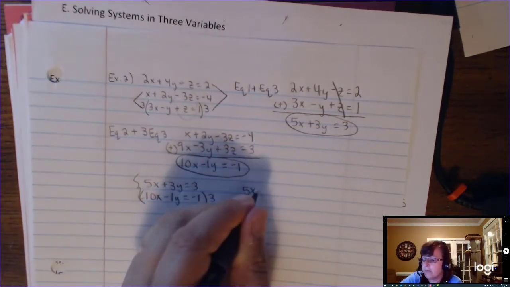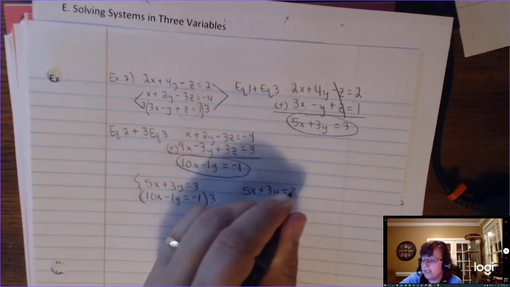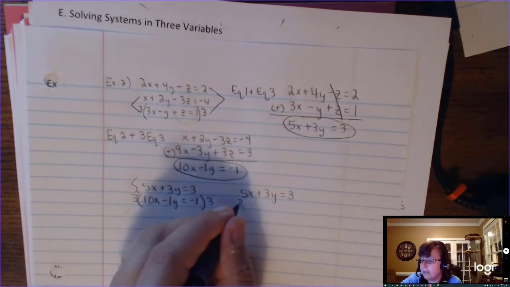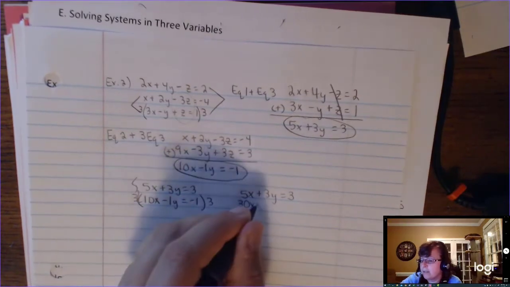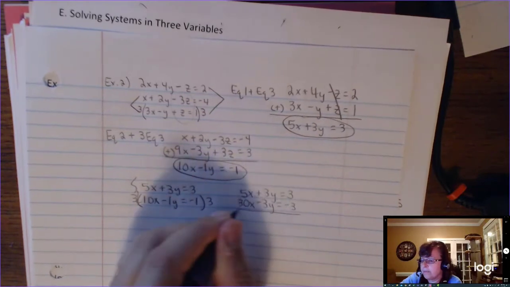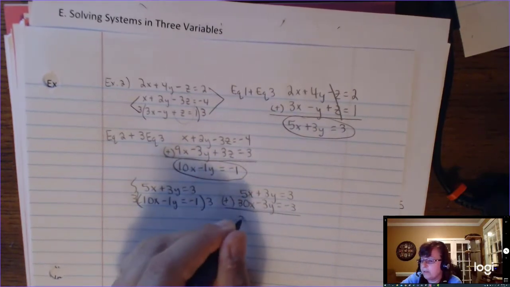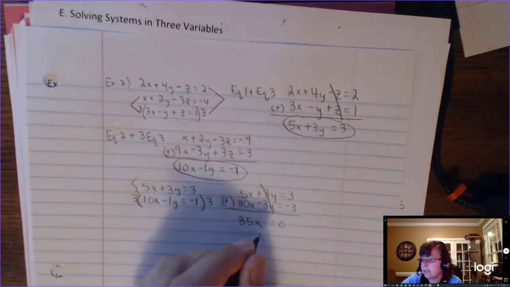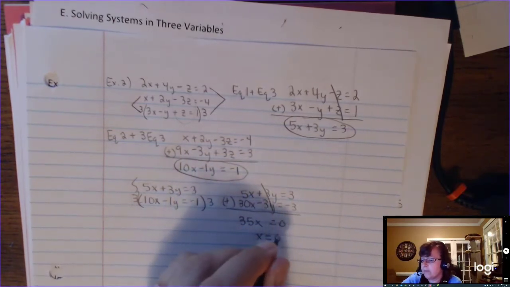So first equation doesn't need any changes. And I'm going to multiply both sides by 3. 30x minus 3y equals a negative 3. Add those together and I get 35x equals 0. So divide by 35, you get x is 0.